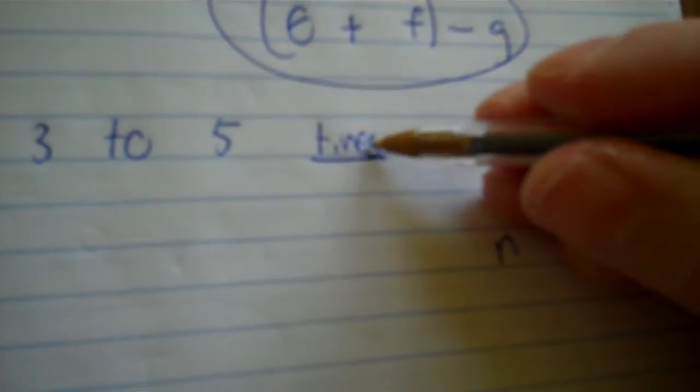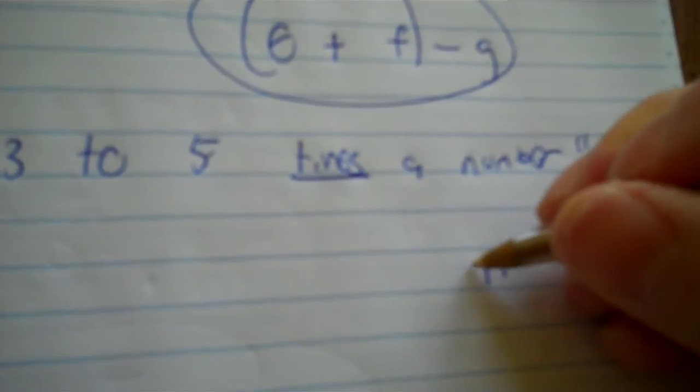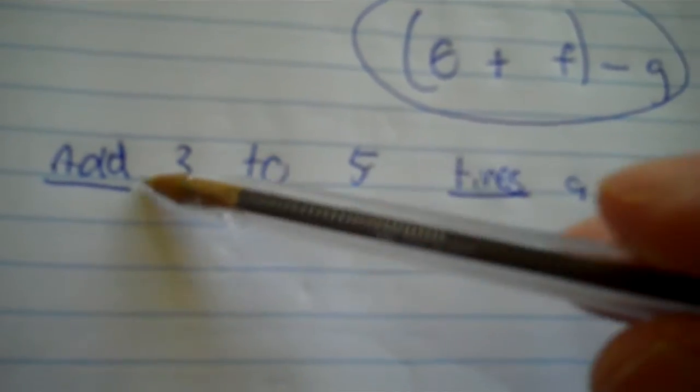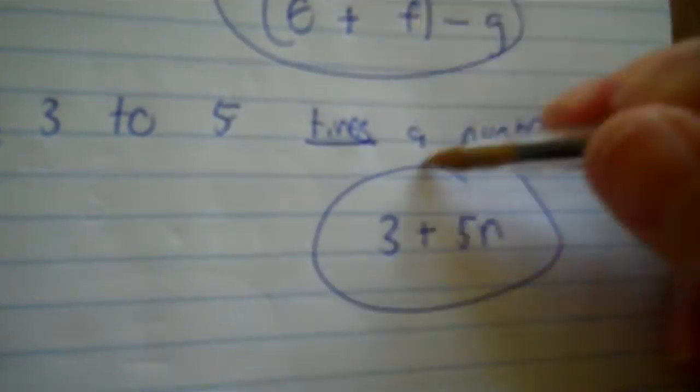Okay, N and then times and then 5, you work your way backwards. When you have the multiplication operation, just put the 5 in front of the N. You don't need to put the dot or anything, just put it in front without a sign, okay? Then add. The only thing to add would be the 3. 3 plus 5n.